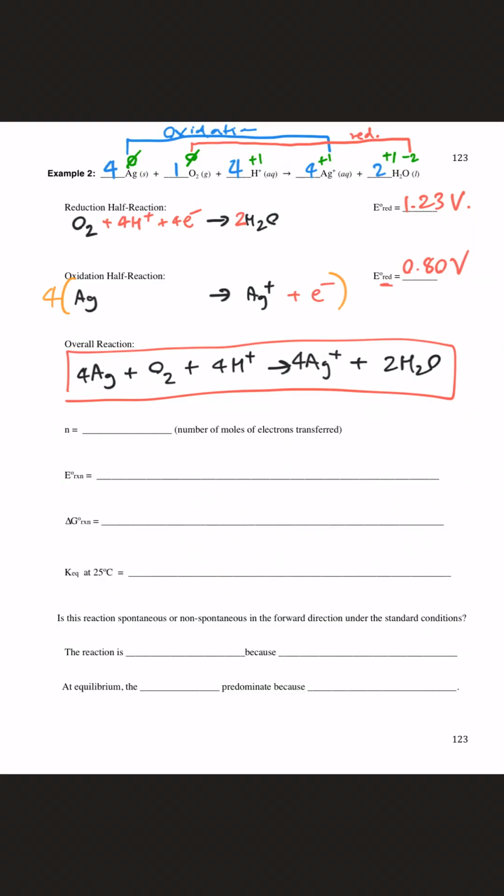All right, next step, asking for the number of electrons that transfer. So in this case, the total would be 4 electrons that transfer. And the standard reaction potential would come from the standard reduction potential that belongs to the cathode, minus the standard reduction potential that belongs to the anode. So therefore in this case, it's going to be 1.23 minus 0.80. The answer would equal 0.43 volt.